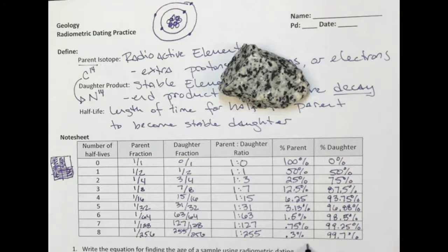It will probably take about 11 half-lives to get down to 0. This decimal would keep getting smaller and smaller until it really didn't count. But we're only going up to 8 half-lives here because this is as far as I'm going to ask you to go in our problems. And that's plenty far for our purposes. Looking at a fraction of 1 over 256, that's a pretty tiny amount.